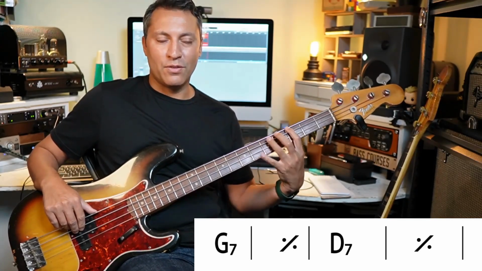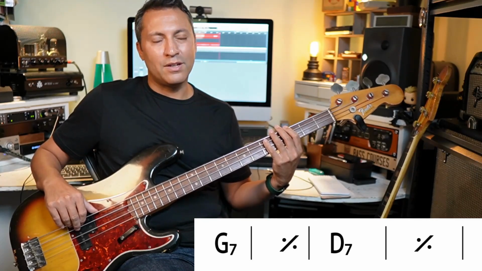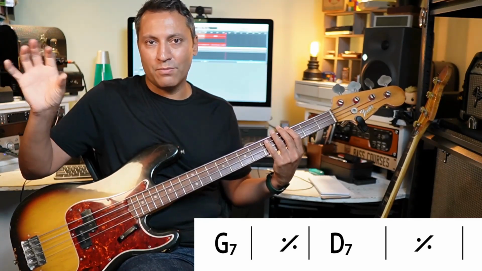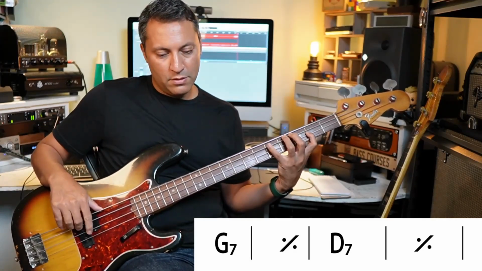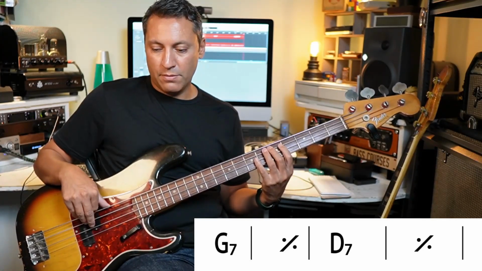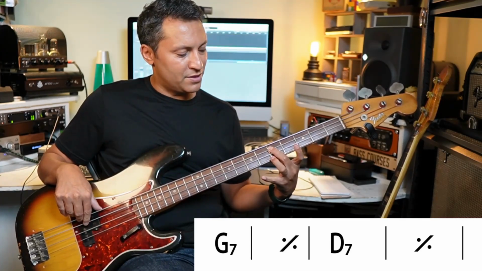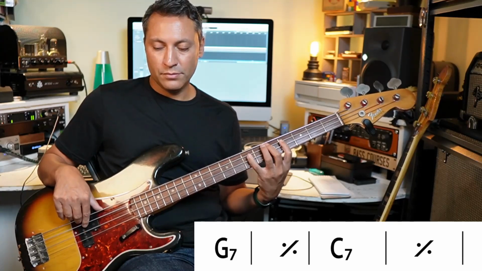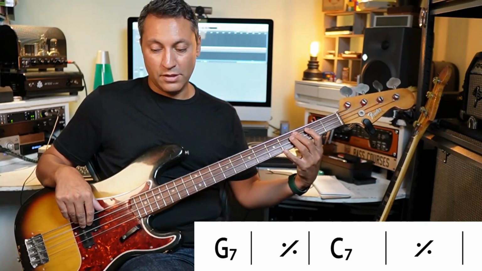Approaching it from a fifth away tends to always work. I say always, like if you had your diminished or the other slightly weird things, it might not work, but often does. Let's go to D7 now. Because that's a D, and we're going to G, all of that would work. C7 now.